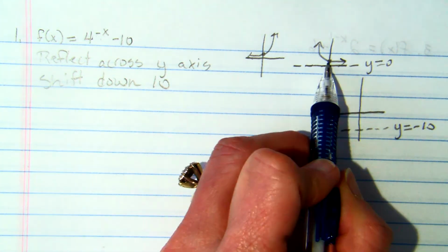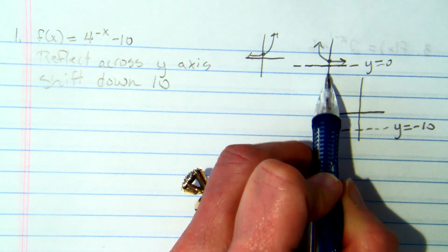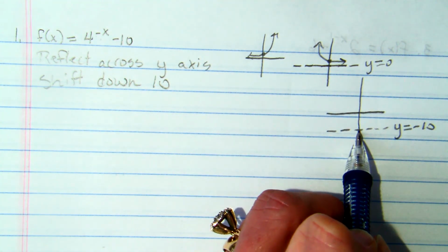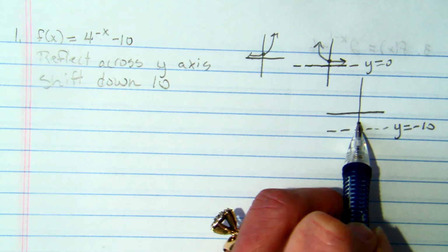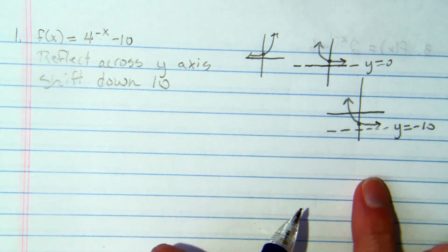Everything shifts. So this whole graph, my y-intercept has also shifted down 10. I know my asymptote is always one below that, so I'm going to put right there's my y-intercept, and I'm just going to swoop it down. This is just for me. So there's what this graph looks like.